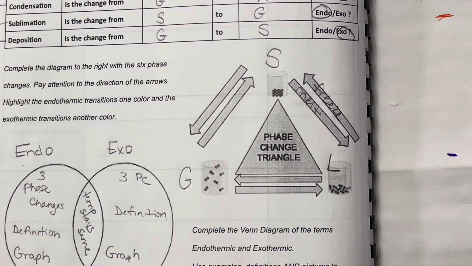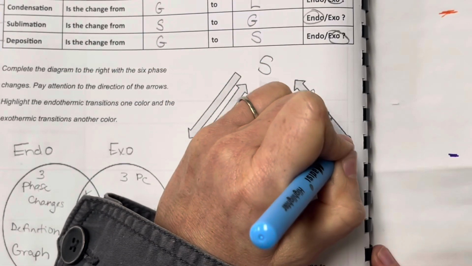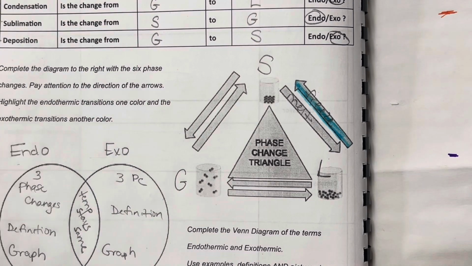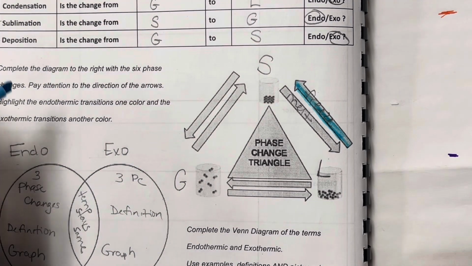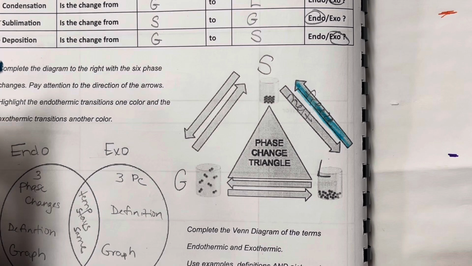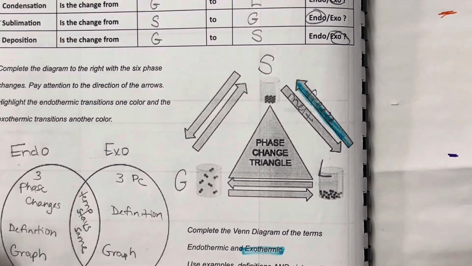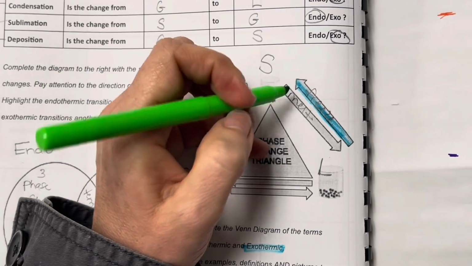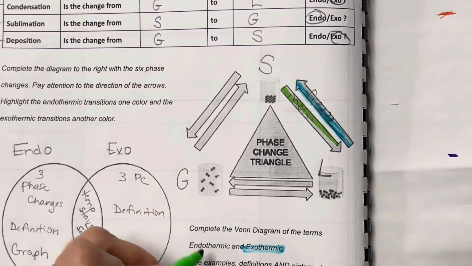And then I'm going to grab a highlighter. And for every phase change that is going to be an exothermic phase change, one that's going to require a release of energy, I'm going to highlight those exothermic phase changes one color, and then I'm going to highlight endothermic phase changes that require a gain of energy the other color.